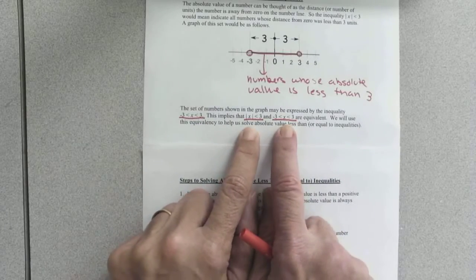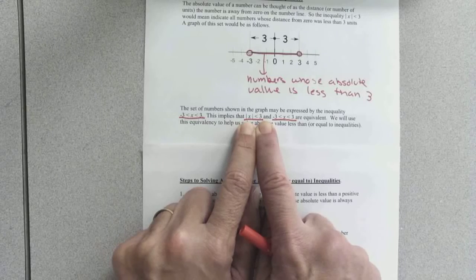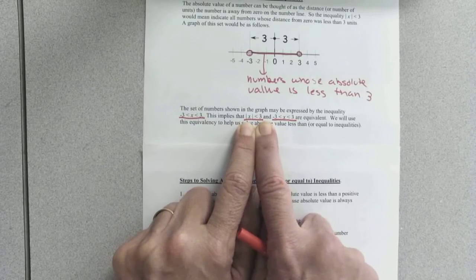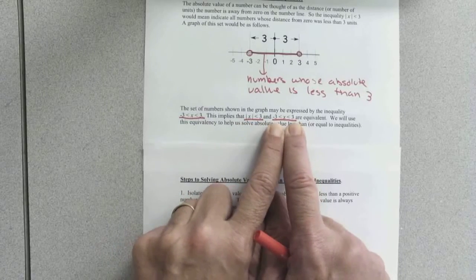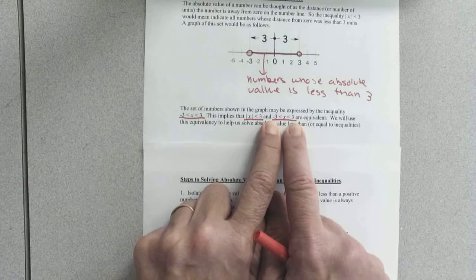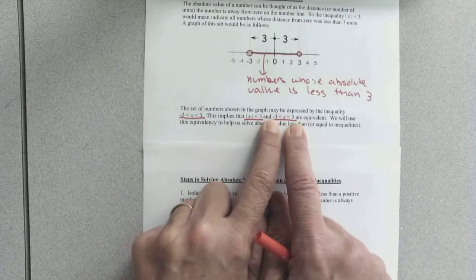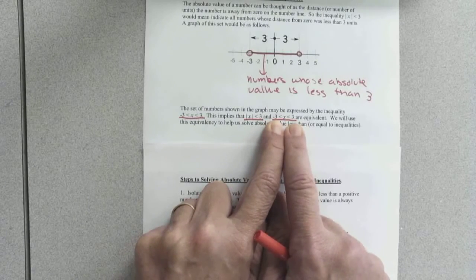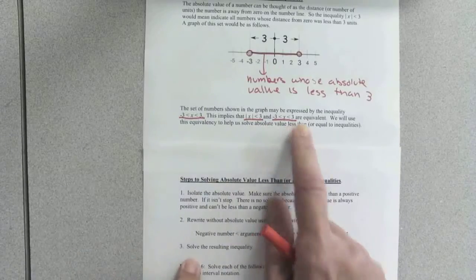Because that's what happened up here. We had absolute value of x less than 3, and we said that was the same thing as -3 less than x less than 3. We took the negative number, the inside of the absolute value, and the positive number. That's going to be true every time.